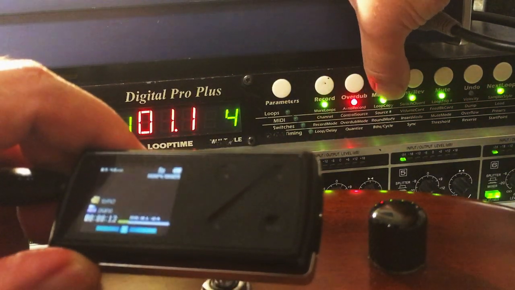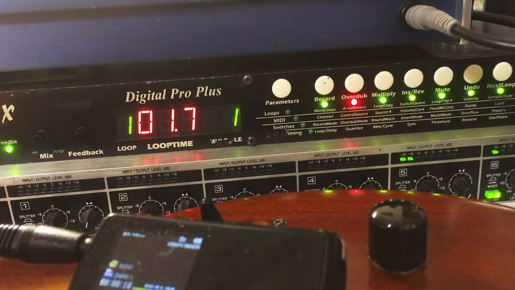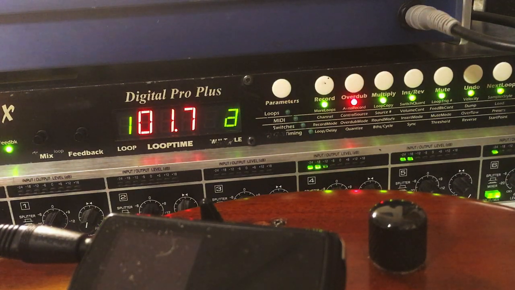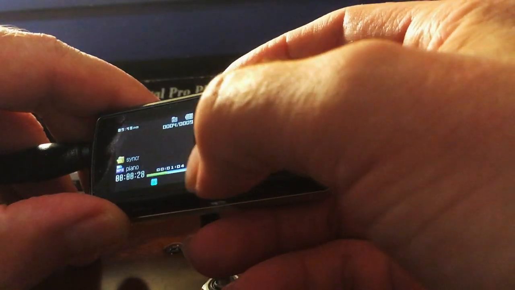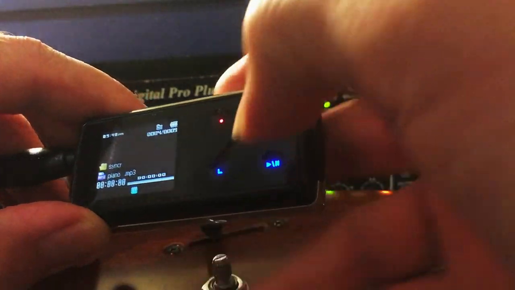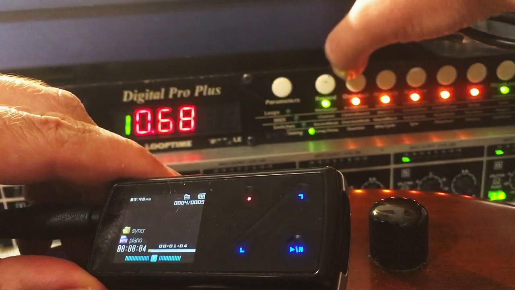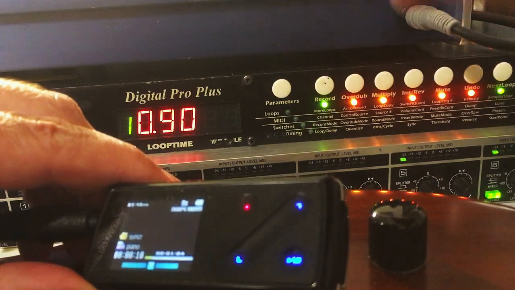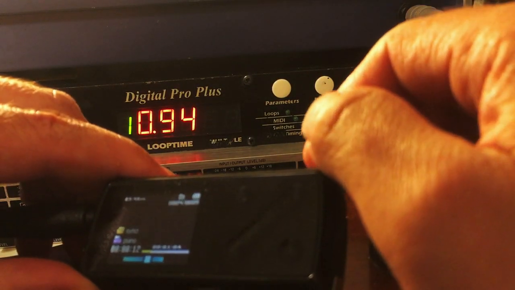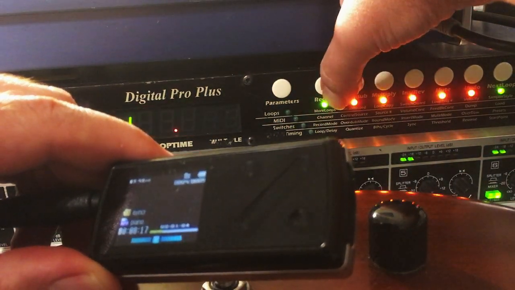Let's remultiply to 6. Yeah, it's phasing a bit. Let's try it again. Gonna bring the volume down just a bit more. Not getting the multiples.